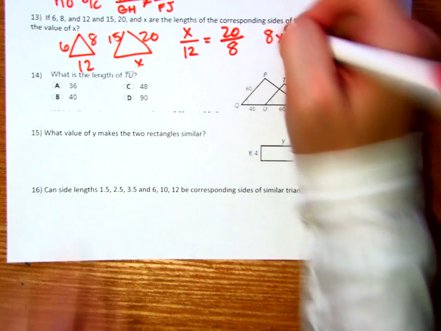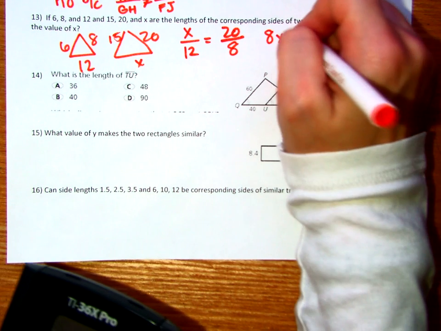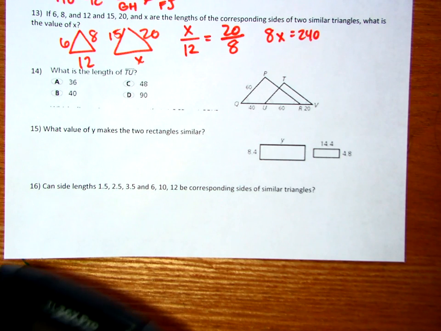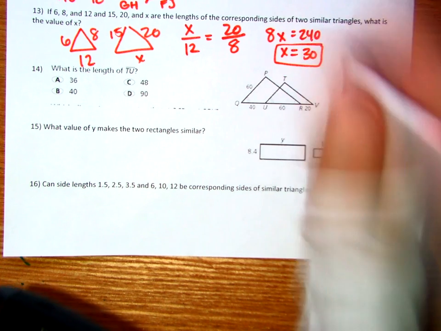So we get 8x is equal to 12 times 20, which would be 240. And then what we're going to do is divide both sides by 8, and so that value of x in this case would be 30.